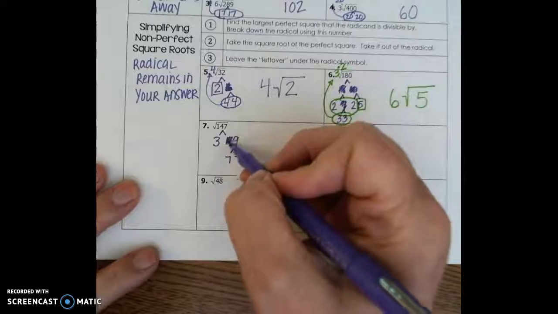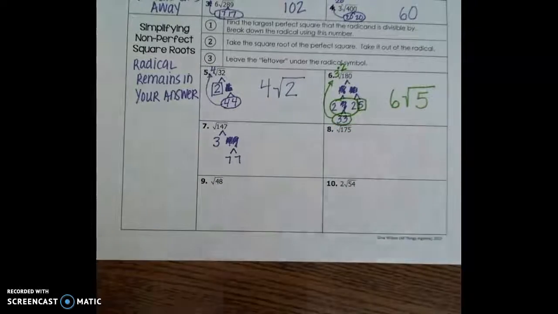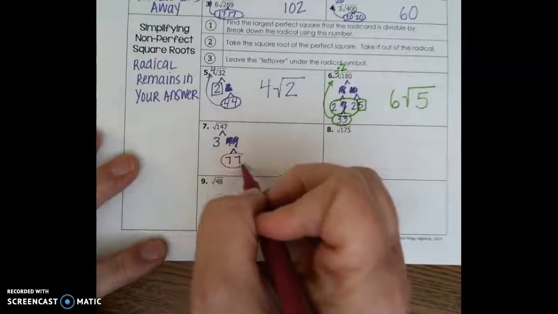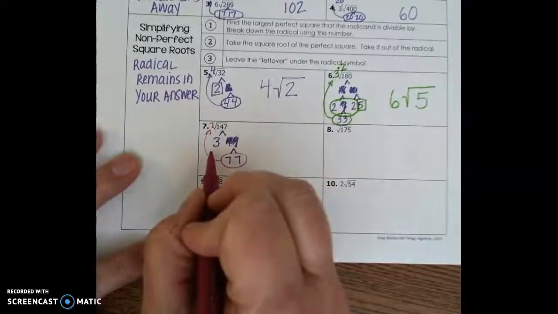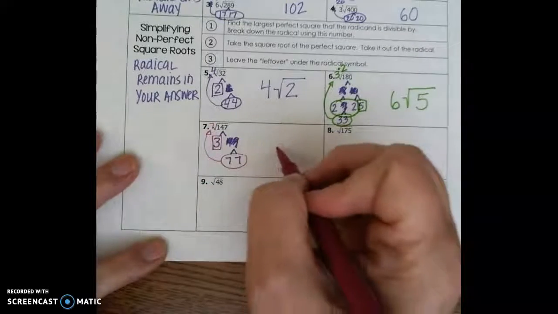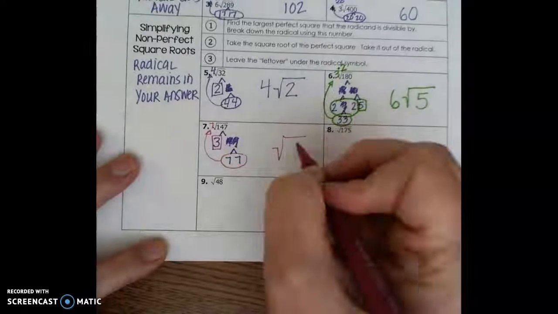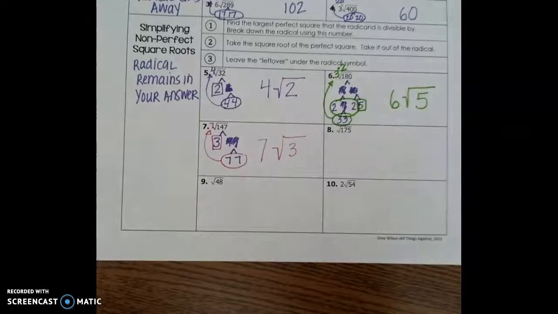So I'm going to cross off the 49 so I'm not looking at them. I have my pair of 7s right here. That means one single one will come out. The 3 is not part of a pair, so it's going to remain under the radical. So the 3 stays in and the 7 will come into the front.